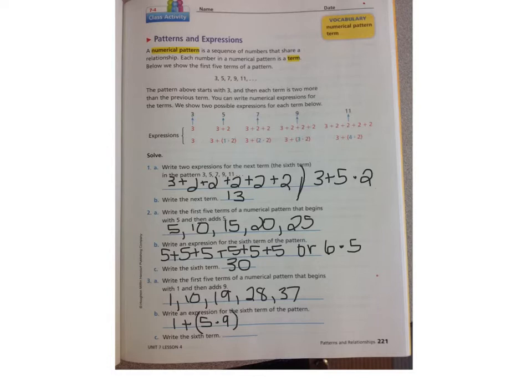Or we could write something like 1 plus 9 plus 9, or we can go ahead and write all of those out, plus 9 plus 9 plus 9, 5 times, because we started at 1 and we're looking for the 6th. So 5 times 9 is 45, and then plus 1 would be 46. So our 6th term is 46.